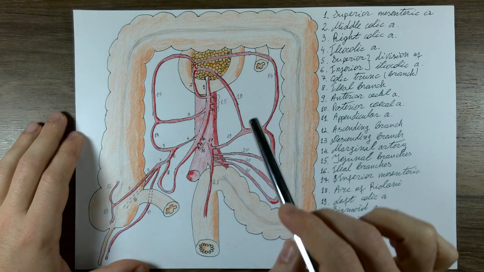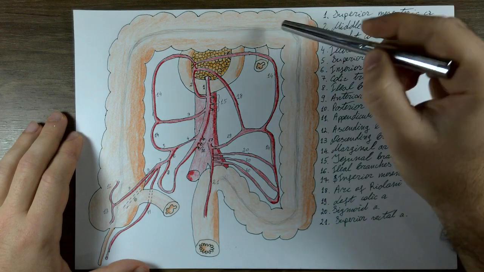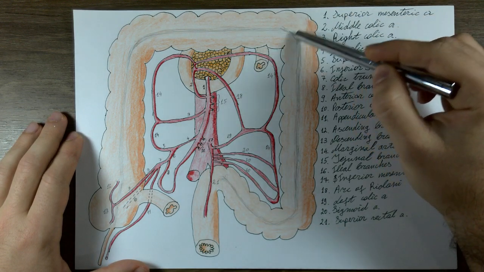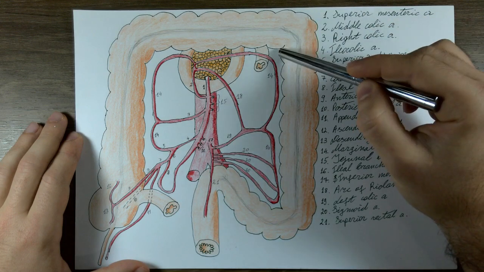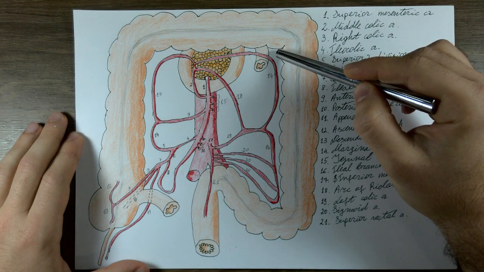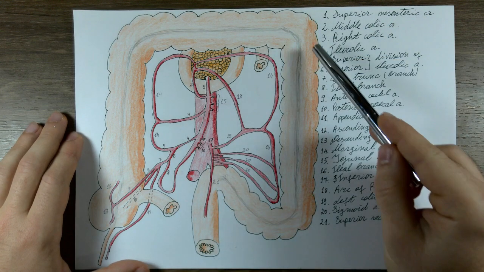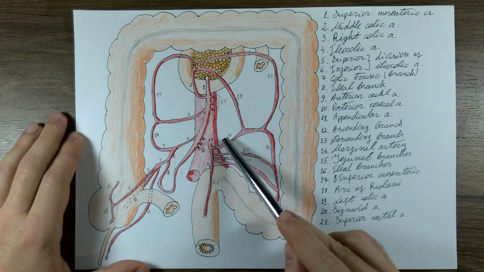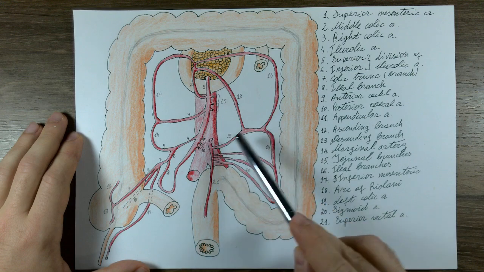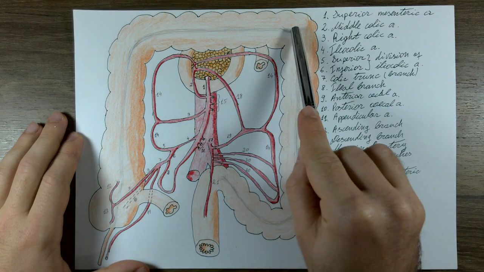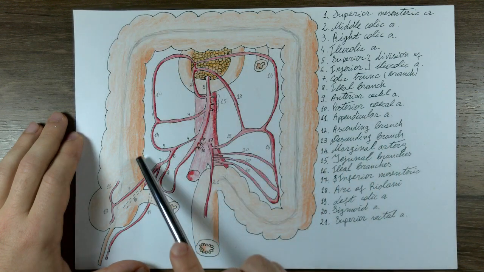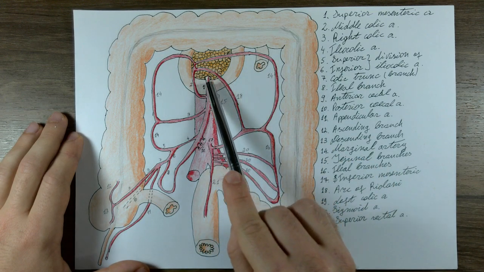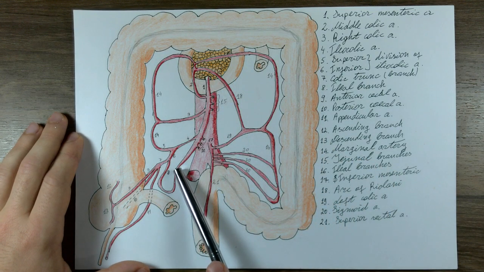So in general, if you make an imaginary line here around the left colic flexure, you would see that this part here and down is supplied by the inferior mesenteric artery and its branches, and everything else before that flexure is supplied by branches of the superior mesenteric artery.